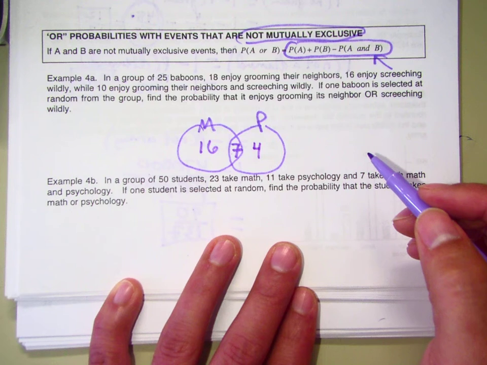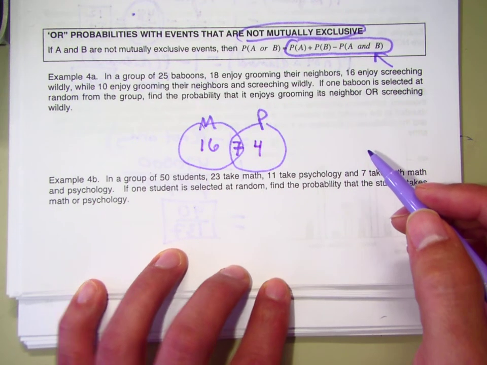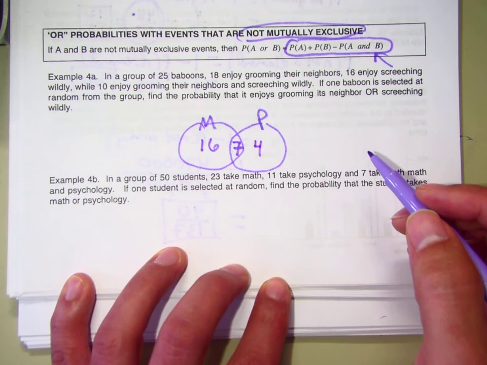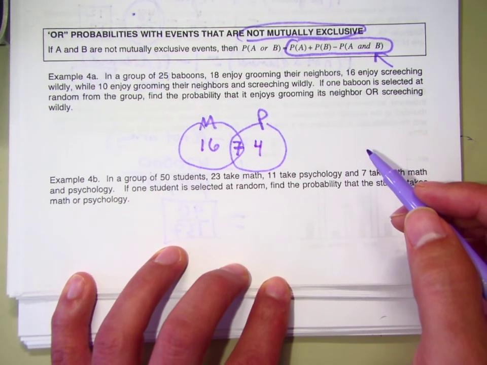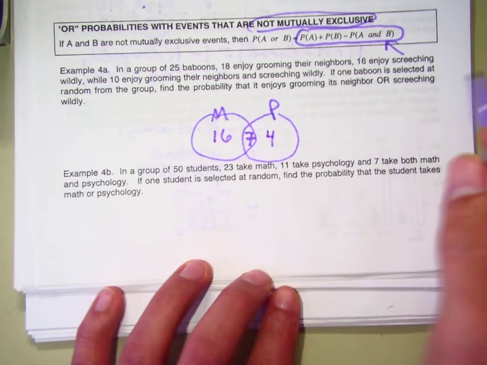Does that make sense? Oh, I thought you were doing the actual problem. Why the balloons?